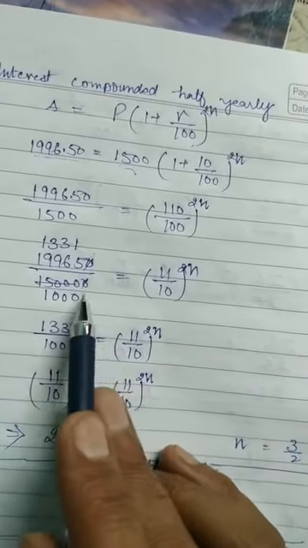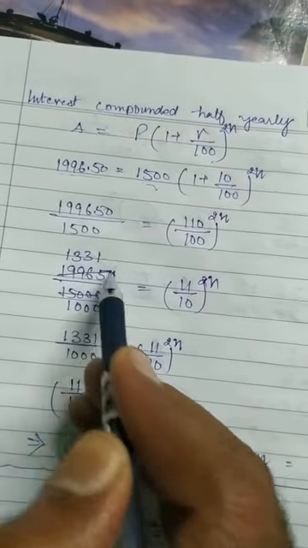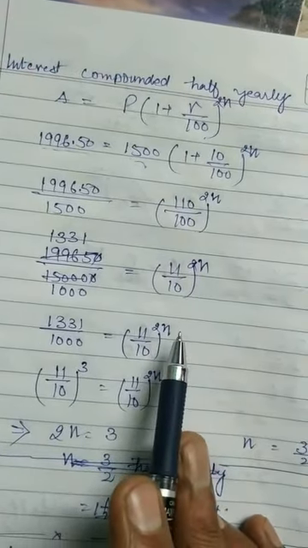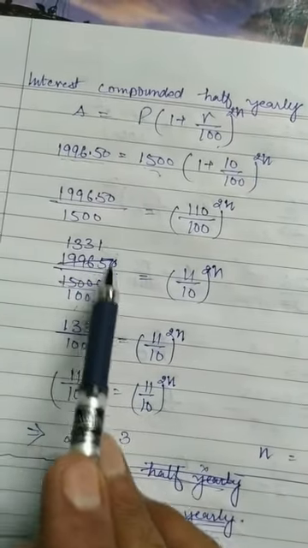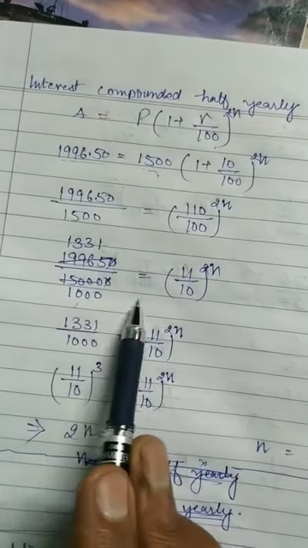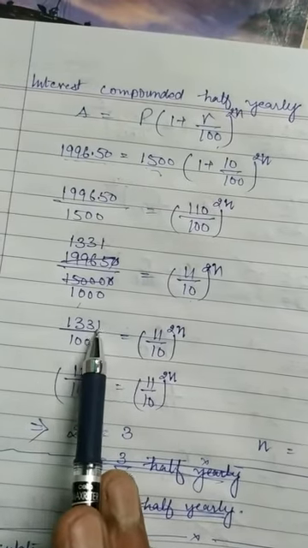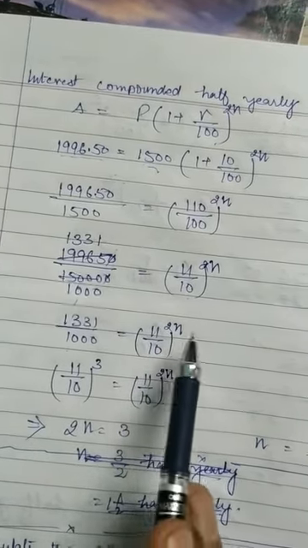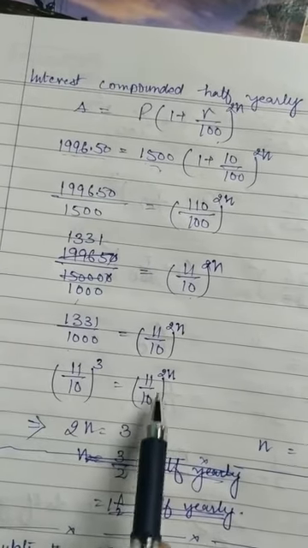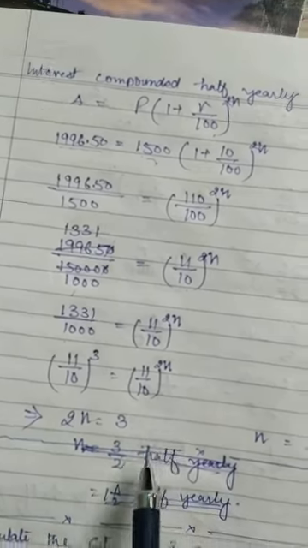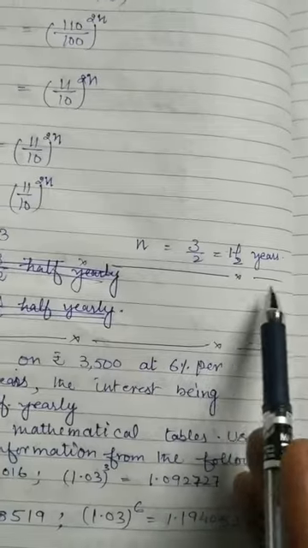Both numbers have a common multiple of 5, that equals the cube, 1,331 over 1,000, that is (11 over 10) cubed equal to (11 over 10) raised to power 2N. So 2N equal to 3, N equal to 3 by 2, that equals 1.5 years.